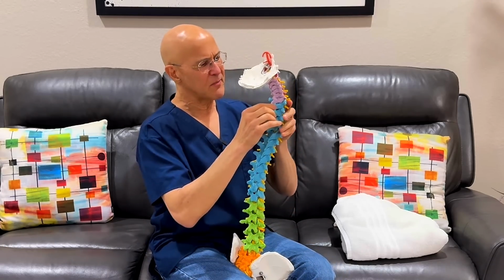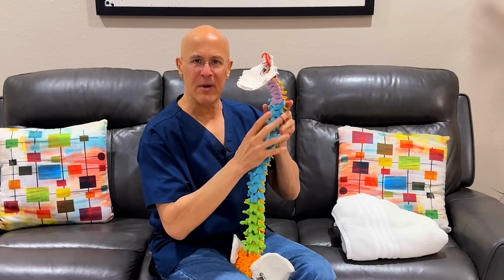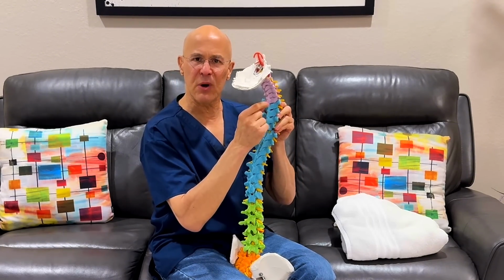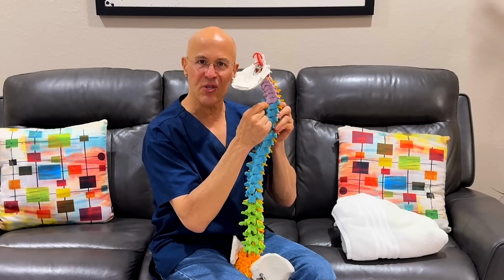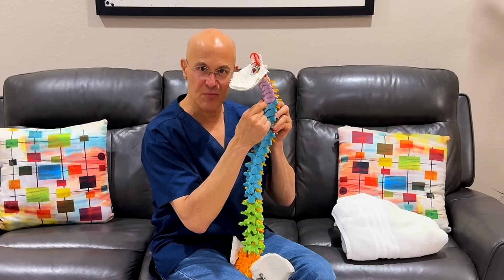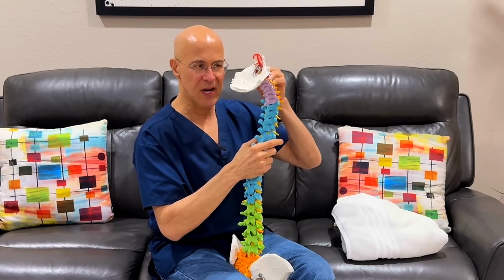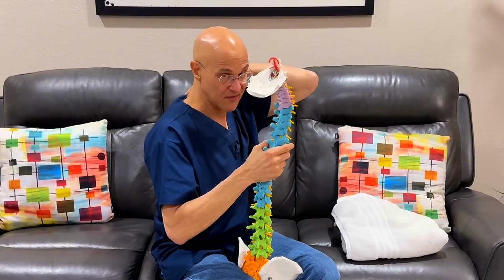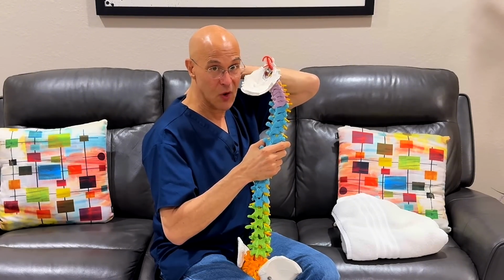Here's why it's so important: the vertebral prominence is the most prominent spinous process, usually around C7, the lowest cervical vertebrae in the spine. So take your hand, go back a little bit lower between your shoulder blades, as far as you can reach. You feel how it's all pointing out.